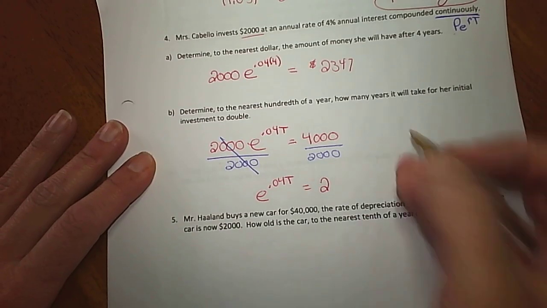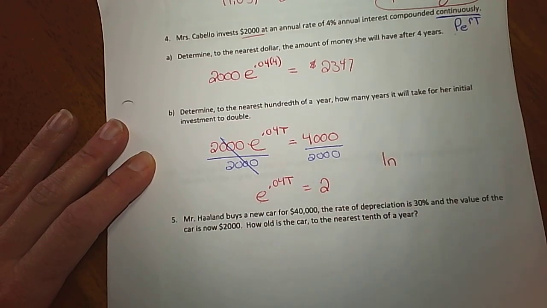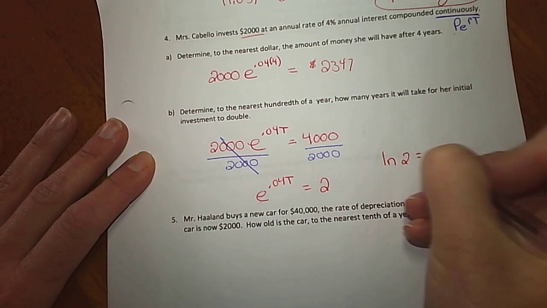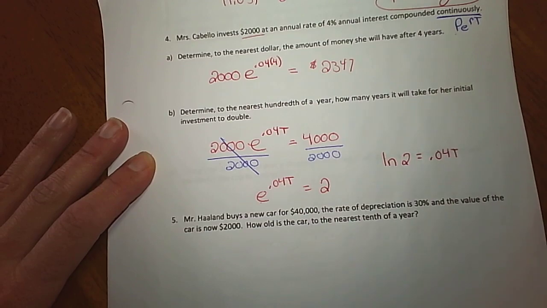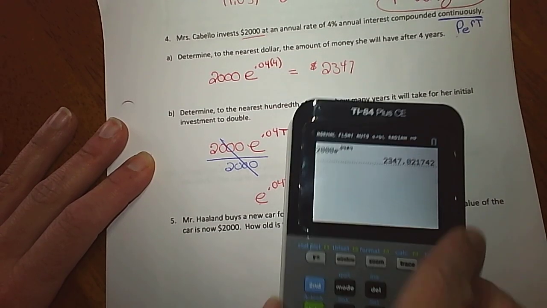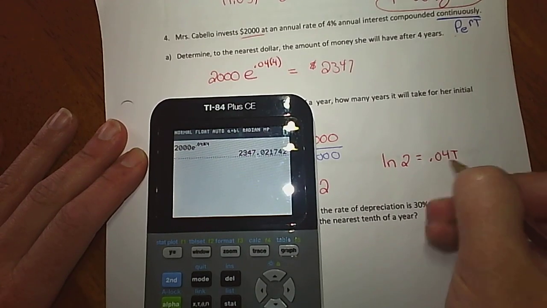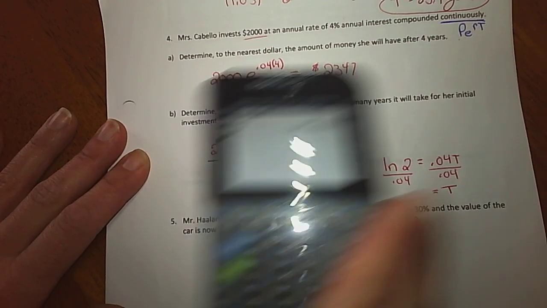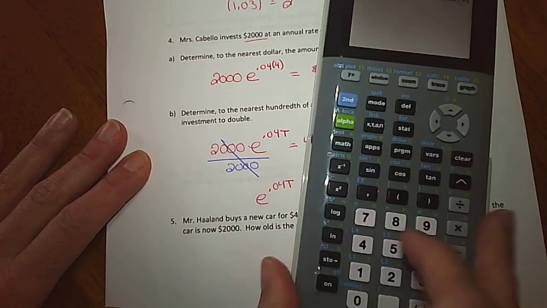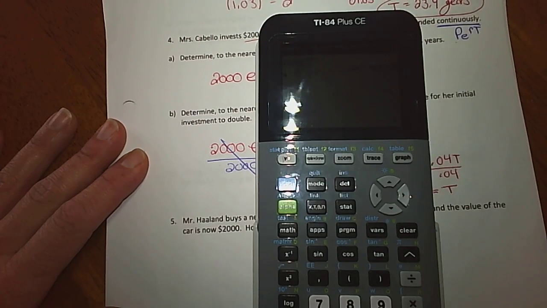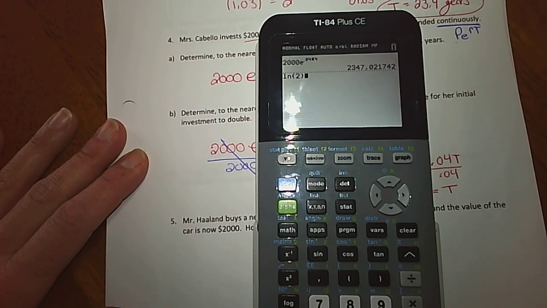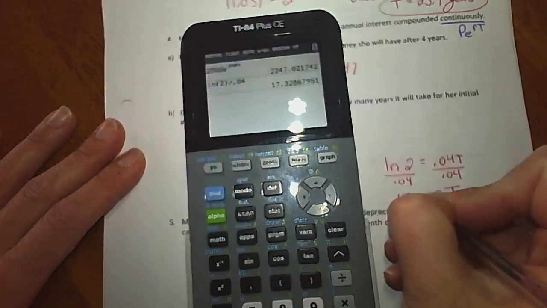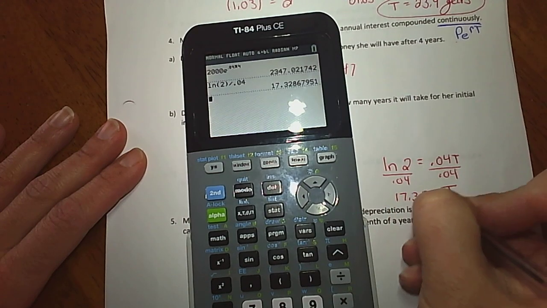And now I'm going to log this. Now, E gets its own log. Natural log, you don't have to put the E there because we know it. 2 equals 0.04 T. Okay, so I go to my calculator. And I wanted to get T alone, so I'm going to divide by 0.04. So, the natural log is right here next to the 4. So I'm going to do the natural log of 2 divided by 0.04. And I want it to the nearest hundredth, so it's going to be 17.33.